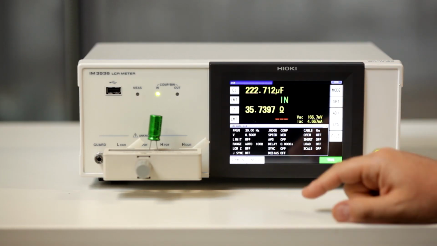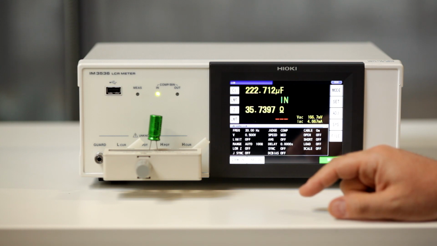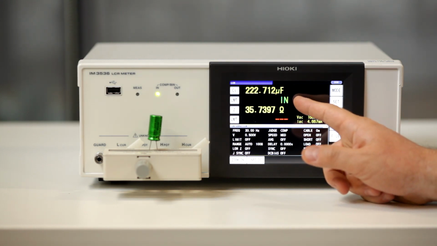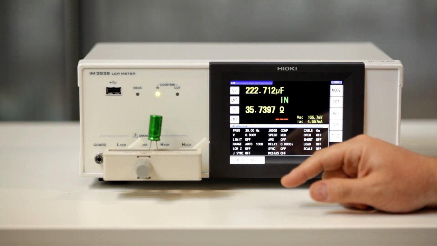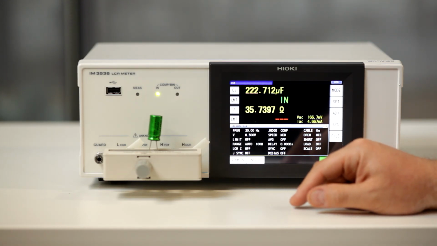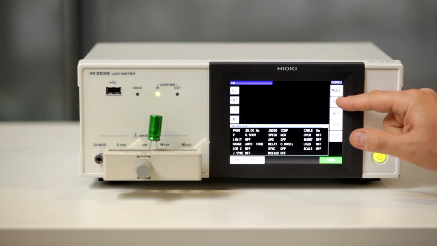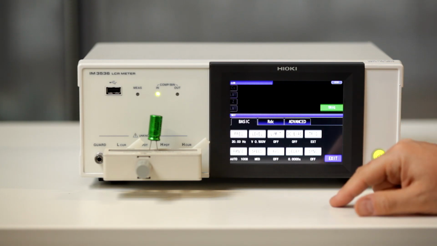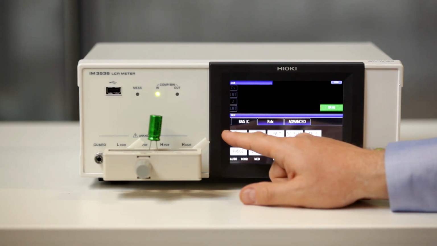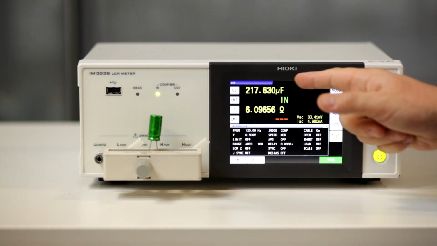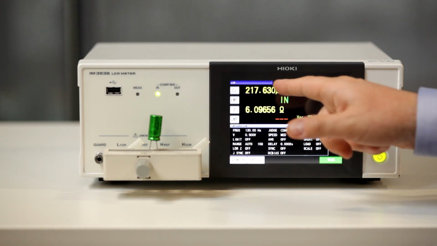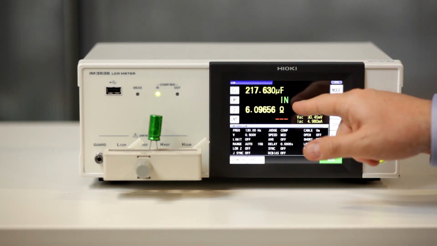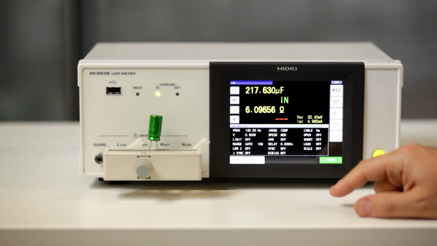And as we can see, measurement is 222.712 microfarads, and that measurement is well within datasheet parameters, plus or minus 20%. So next, let's test it at 120 hertz, and this is the datasheet frequency. And as you can see, at 120 hertz, it's also within range. It's passed at 217.63.